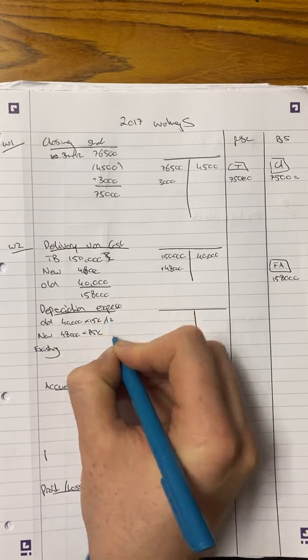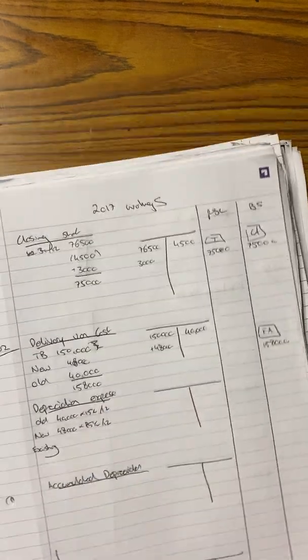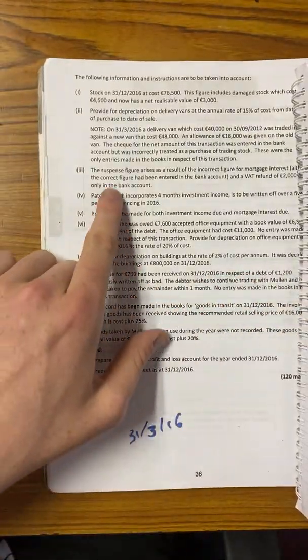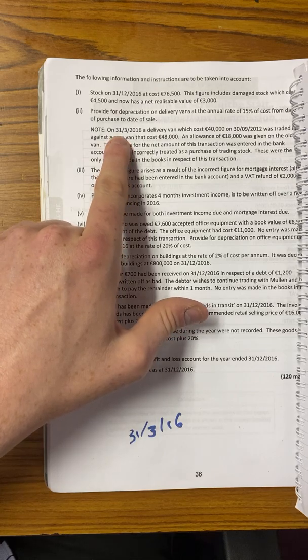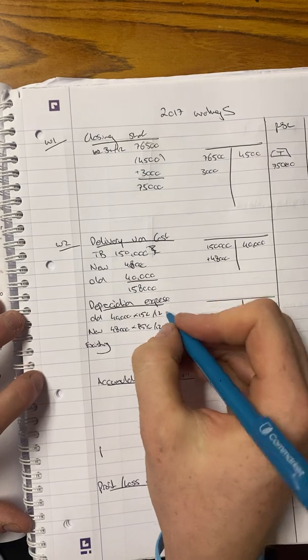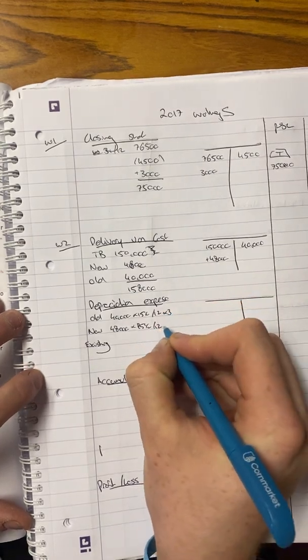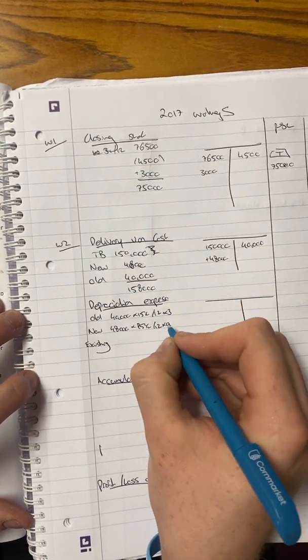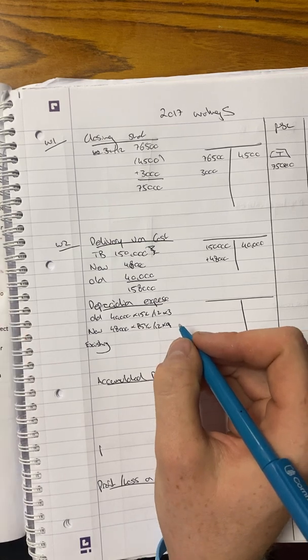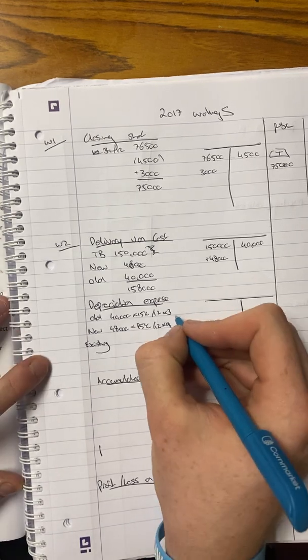I'm going to multiply both these figures by the rate and divide by 12, because if we think about it, I sold the old vehicle on that date and I bought the new vehicle on the same date. So if I sold the old vehicle on the 31st of the 3rd, I only had it for 3 months. And if I bought the new vehicle on the same date, I had that for 9 months. Throw it into the calculator and I come out with the figures 1,500 and 5,400.